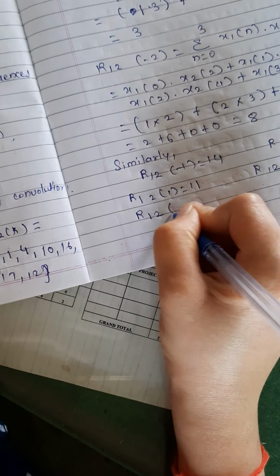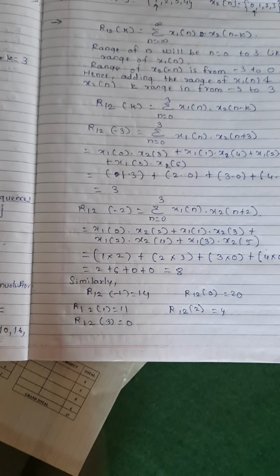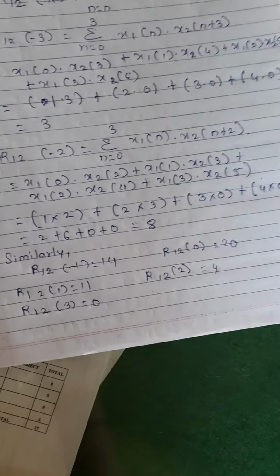And at the last, here I write all the values sequentially.